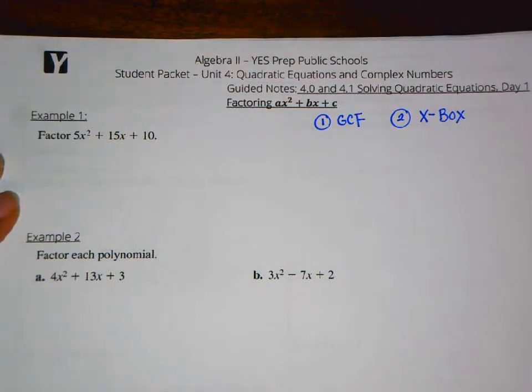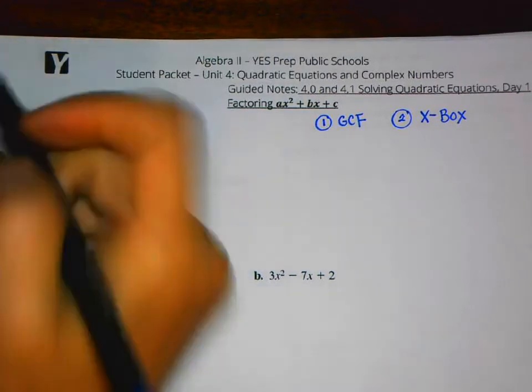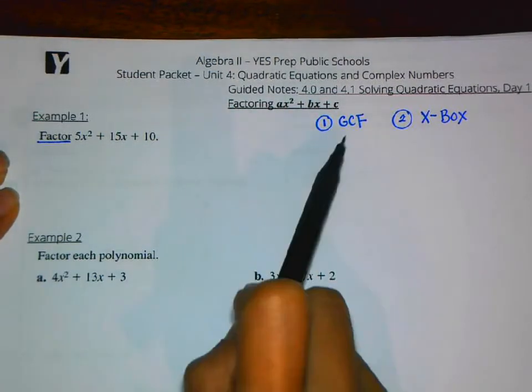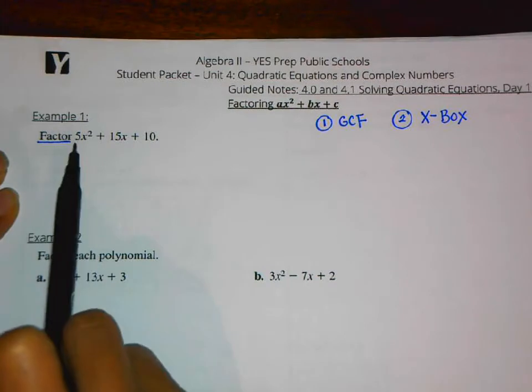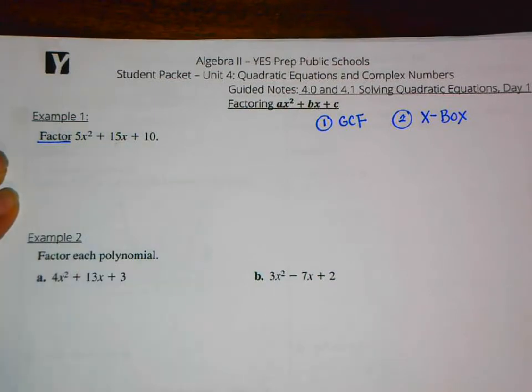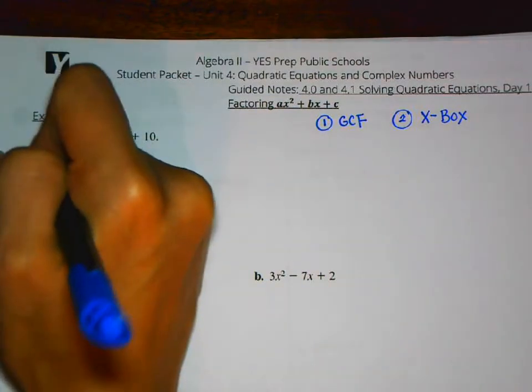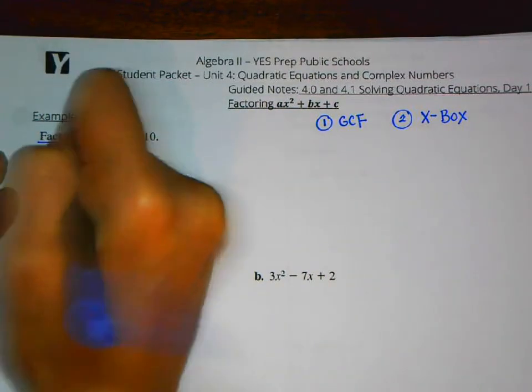In fact, there's only 2 steps. The third step is to solve, which is something that we're going to do a little bit later. So when it says to factor, we're trying to find the length and the width. Let's take a look. First step, greatest common factor. 5, 15, 10. 5 goes into all 3 of these.